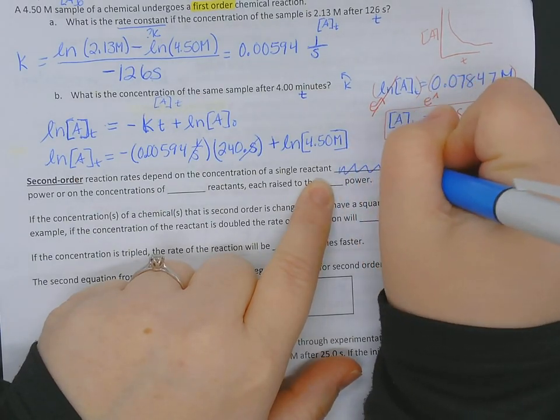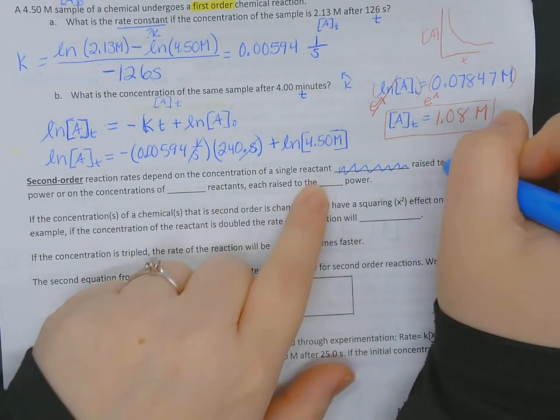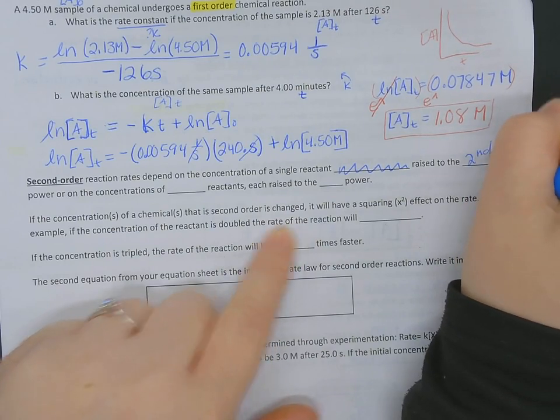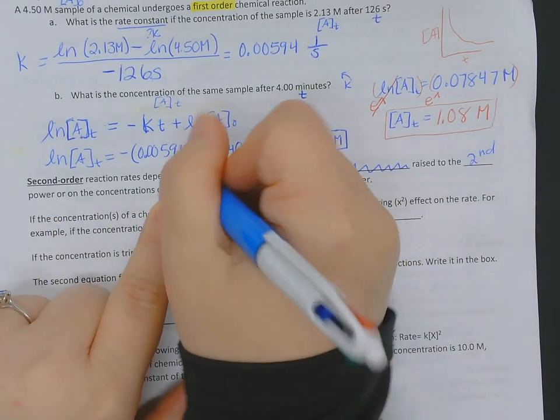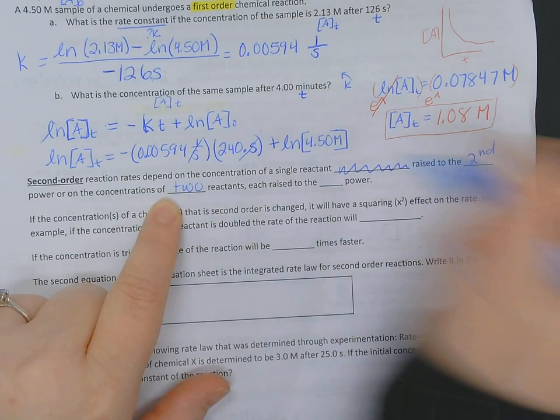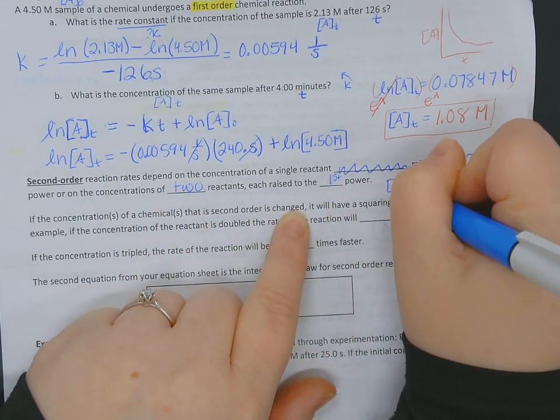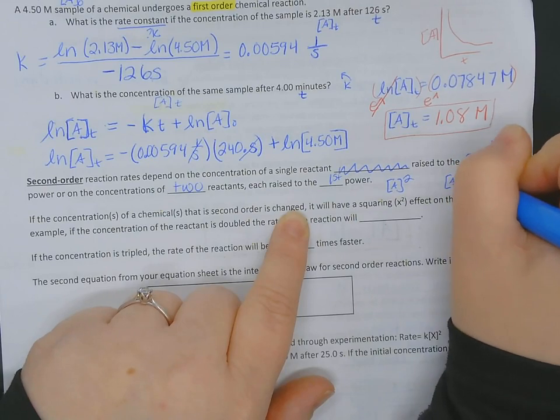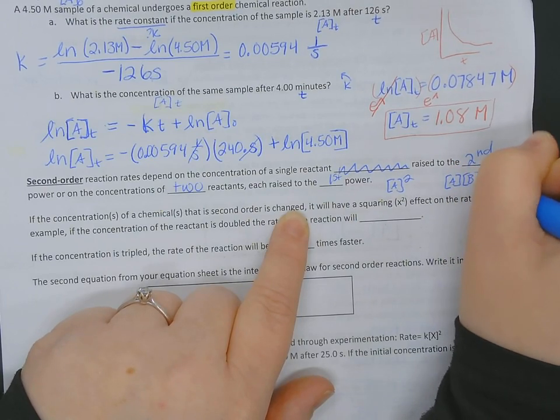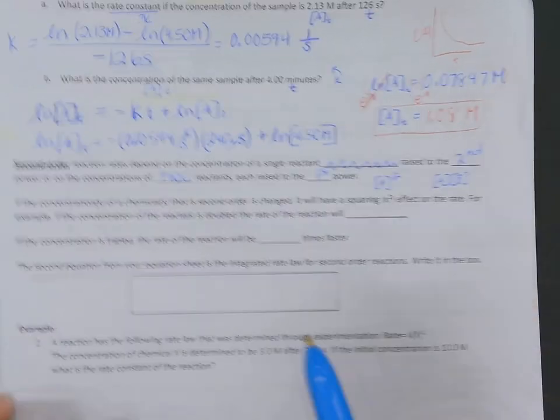Raised to the second power, or on the concentration of 2 reactants, each raised to the first power, right? So we've either got A to the second, or we've got A to the first and B to the first kind of thing. Those are second order equations.